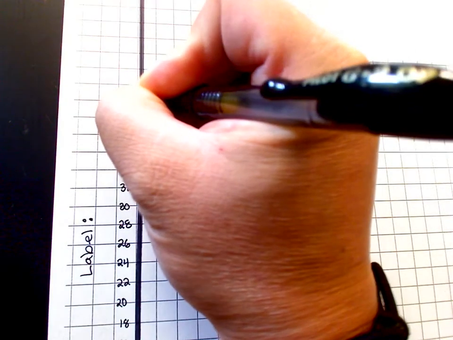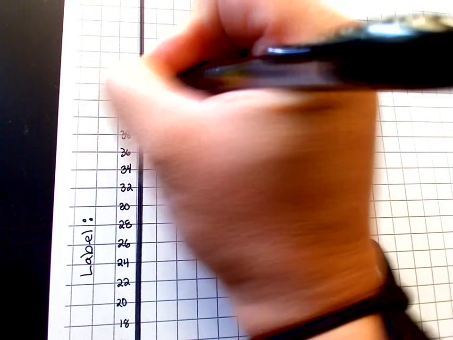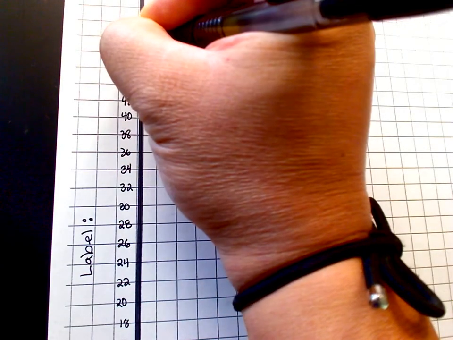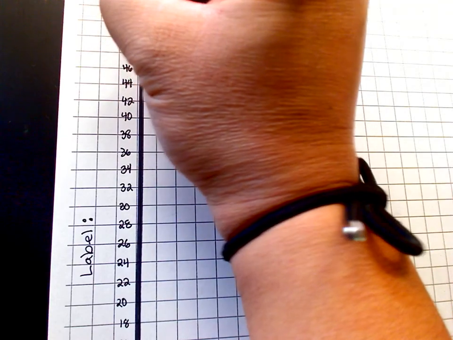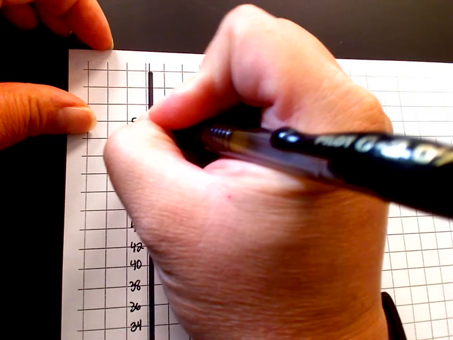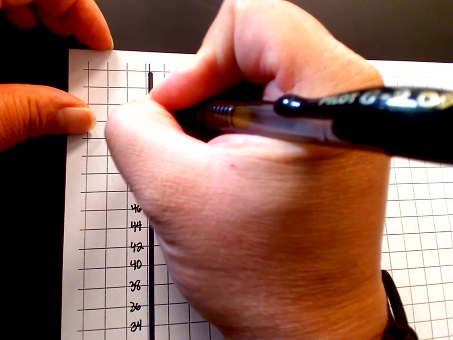I always suggest doing graphs in pencil. That way, if you screw up, you can always erase. I've done this so many times that I usually can do it in pen. Plus, it's a lot easier for you guys to see.